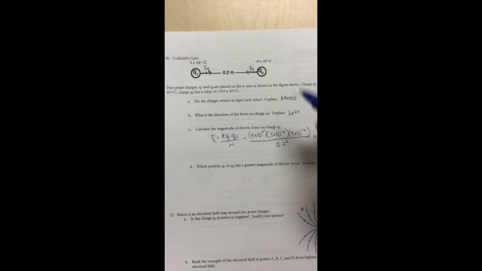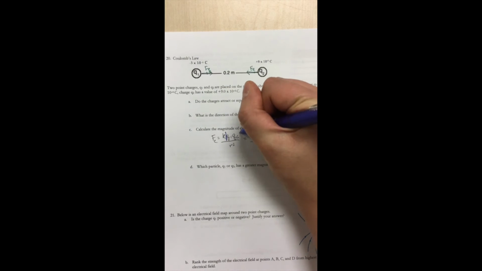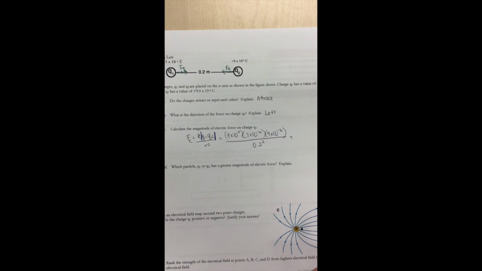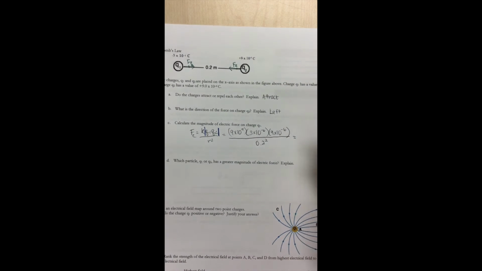You may have noticed that I dropped that negative sign here. Feel free to drop the negative signs because this number tells you the magnitude, not the direction. You actually already know the direction from our earlier analysis. So this leaves a force of 6.075 newtons for charge 1. Charge 2 has to have the same amount of force, equal and opposite. So both have the same magnitude of electric force.